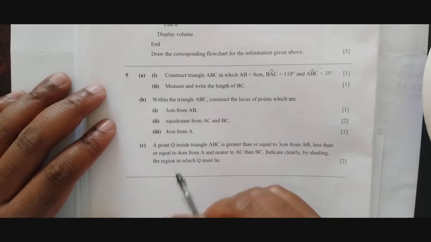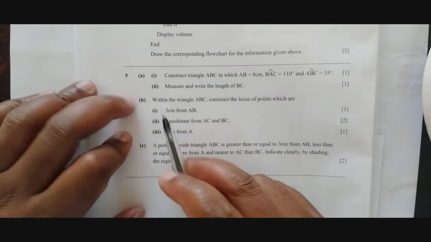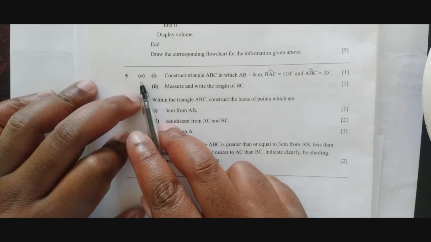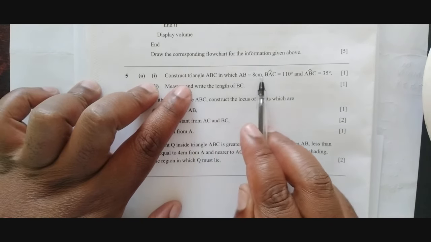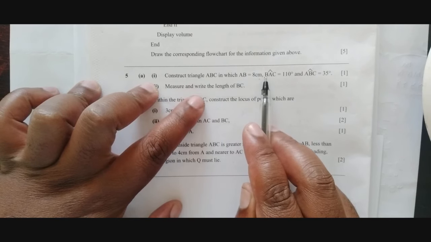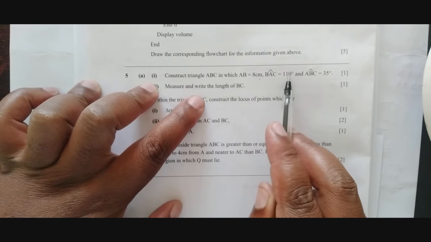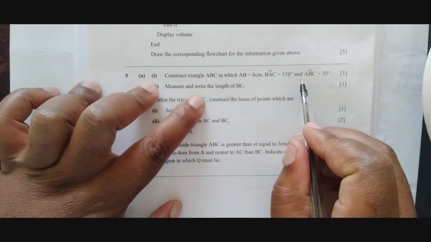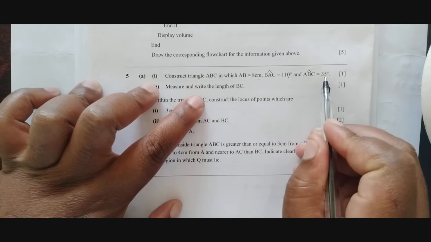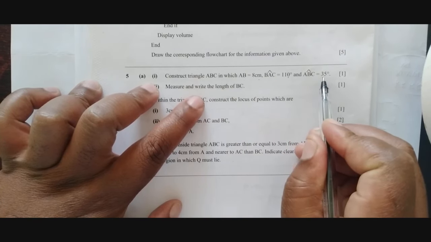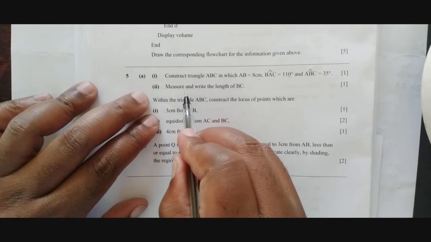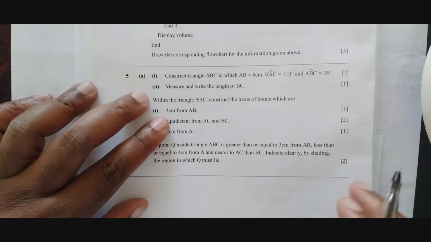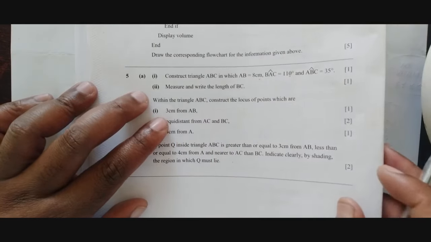Okay, so let's deal with question 5. A, Roman numeral 1, we are told to construct triangle ABC in which AB is 8, angle BAC is 110 degrees, and angle ABC is 35. Alright? Roman numeral 2, we are saying measure and write the length of BC. Okay, so you need to get a ruler.